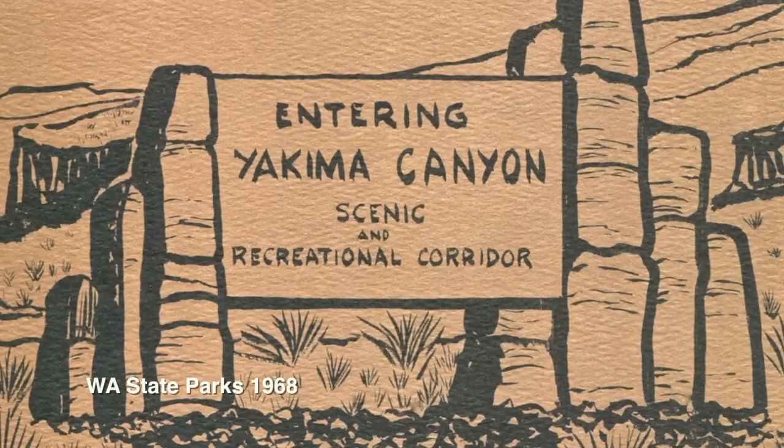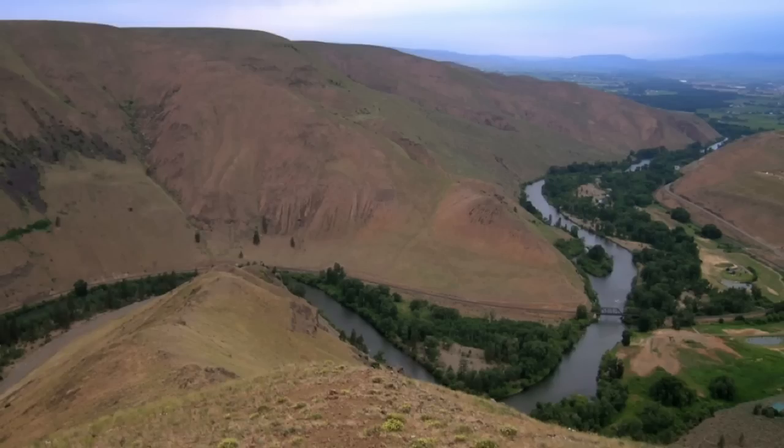This is from 1968, and the Washington State Parks had some ideas about how to promote the Yakima River Canyon. Looks like this sign never got built with these beautiful columns. But we still have a beautiful place, and we want to continue to preserve it. There will be talk about that before we quit. So you know this scene. The Yakima River now winding its way through the ridges. This is Manastash Ridge, Ellensburg off to the right. And let's jump right to the Native American legend that I alluded to earlier.